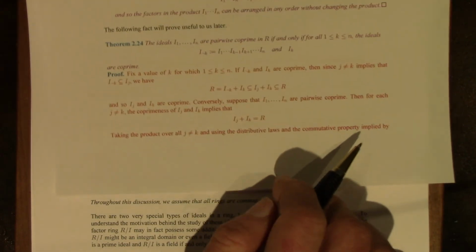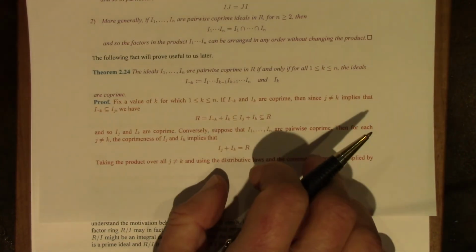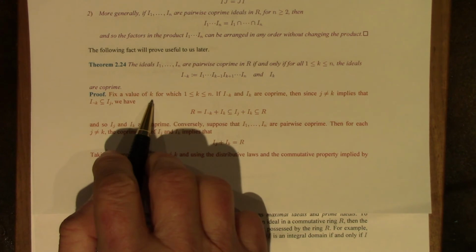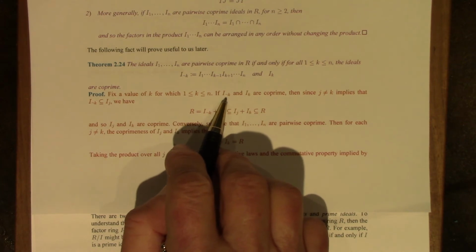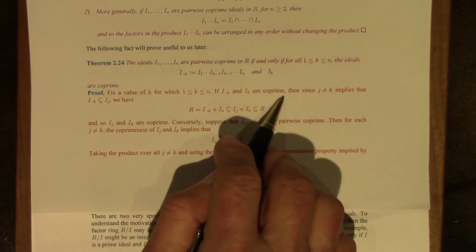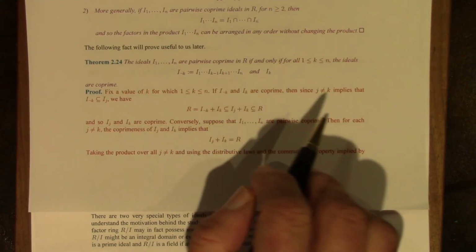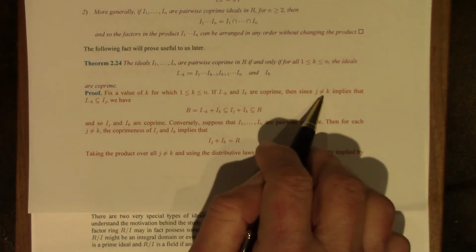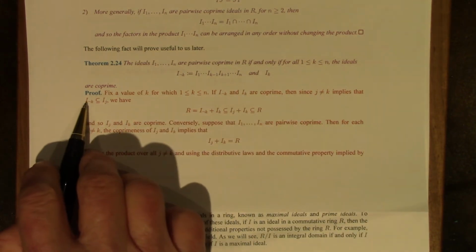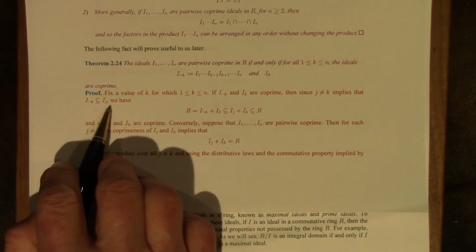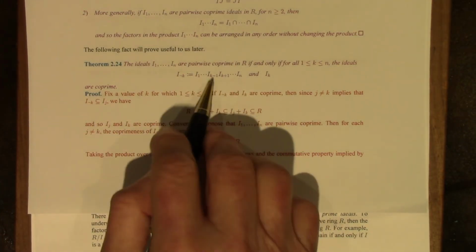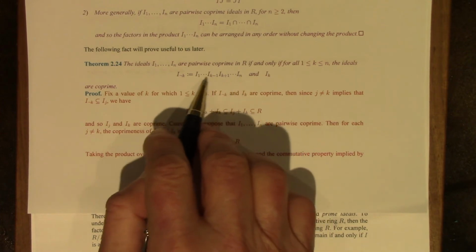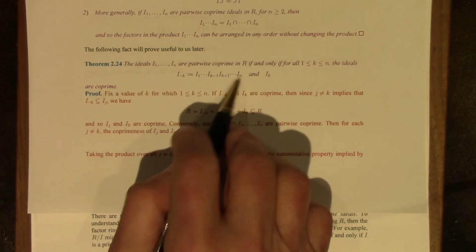And here is the proof. You can see it's a bit long. We'll fix a value of k in this range. If I not k and Ik are coprime, then since, if j is different from k, I not k is contained in Ij. In other words, I not k is contained in all the ideals except Ik. It's a product, so it's contained in every one of the individual factors.